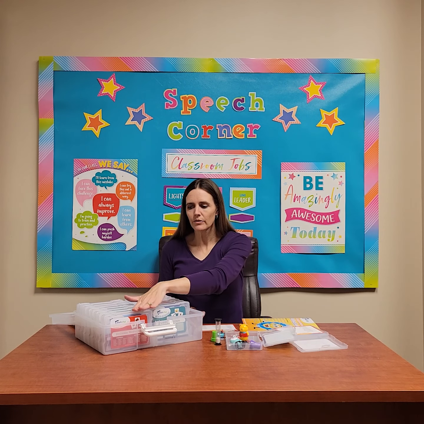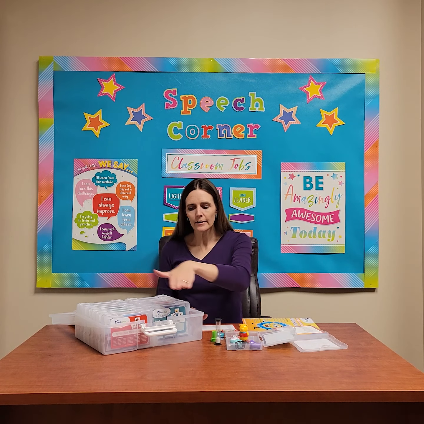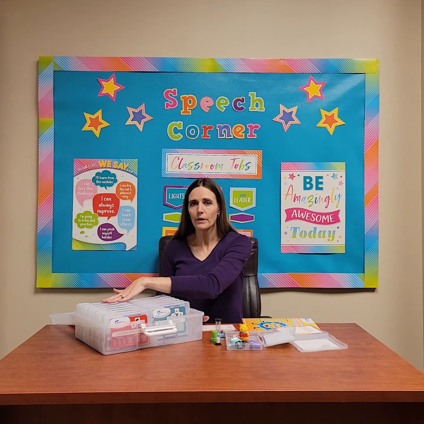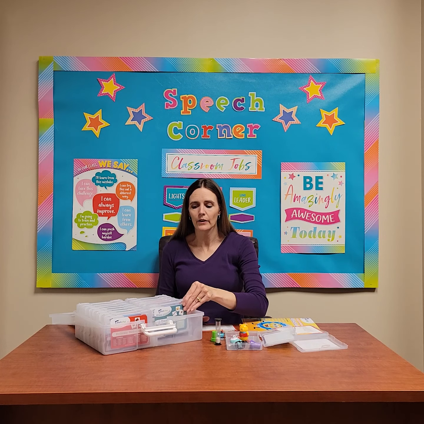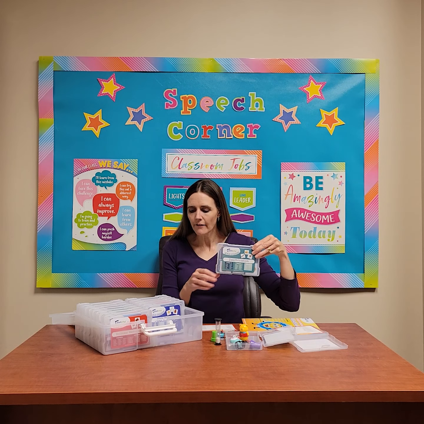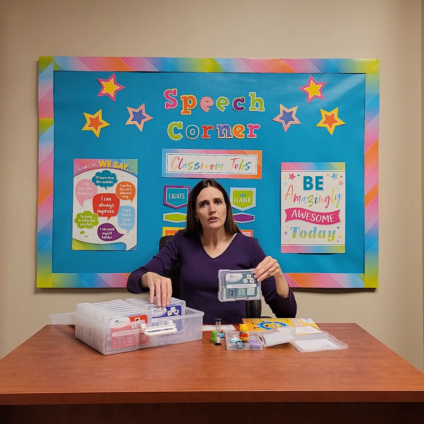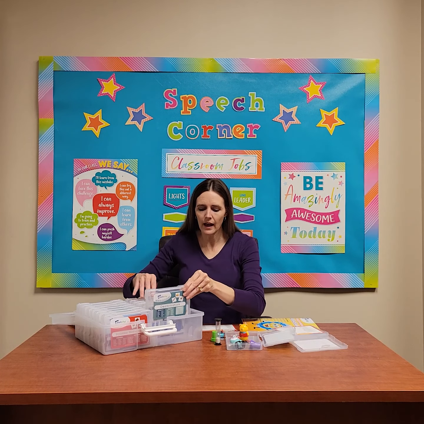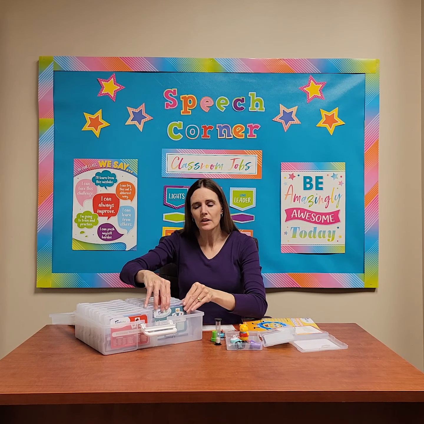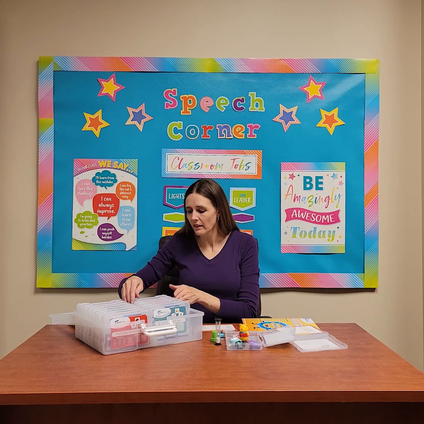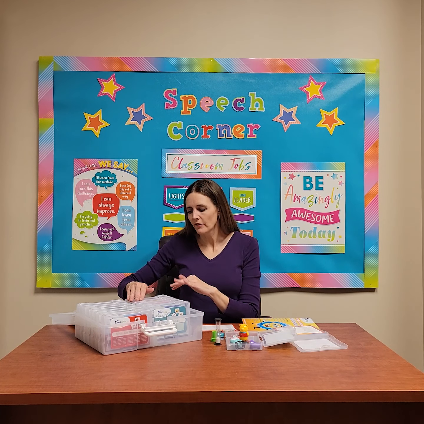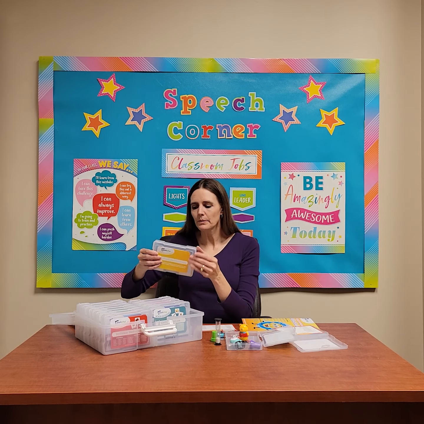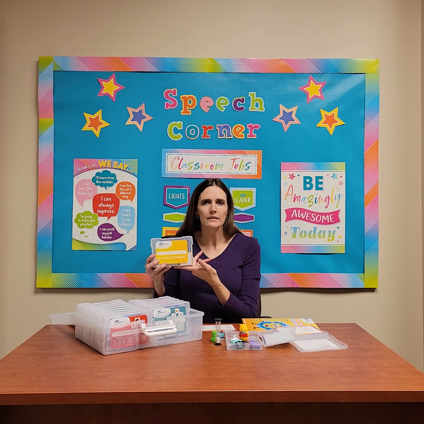And the primary processes are on one side, and then there's a few selective secondary processes. So I have deaffrication, cluster reduction with triple S clusters. We have the gliding clusters, so initial R and initial L, stopping of fricatives, both initial and then another box for final. And then it's really nice because we also have customizable tiles.